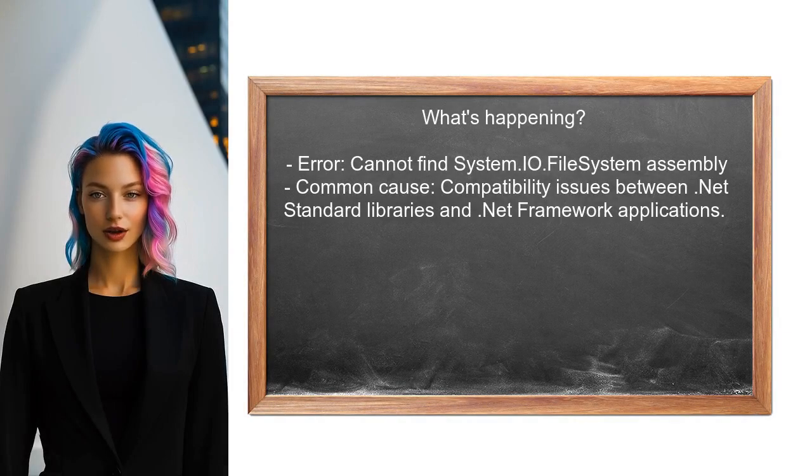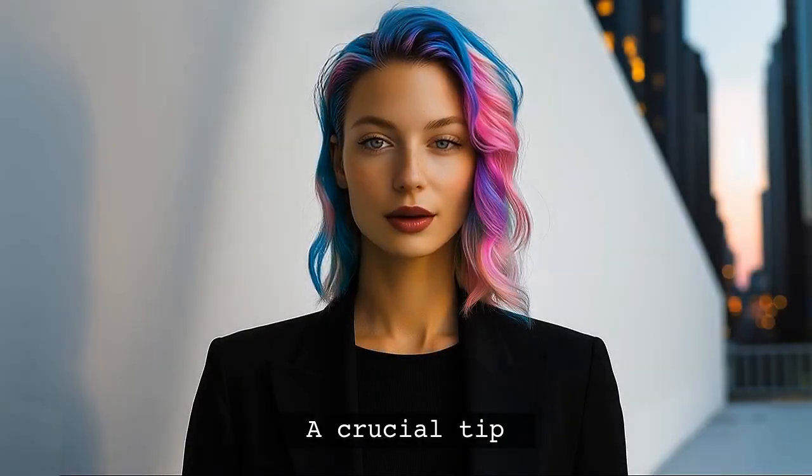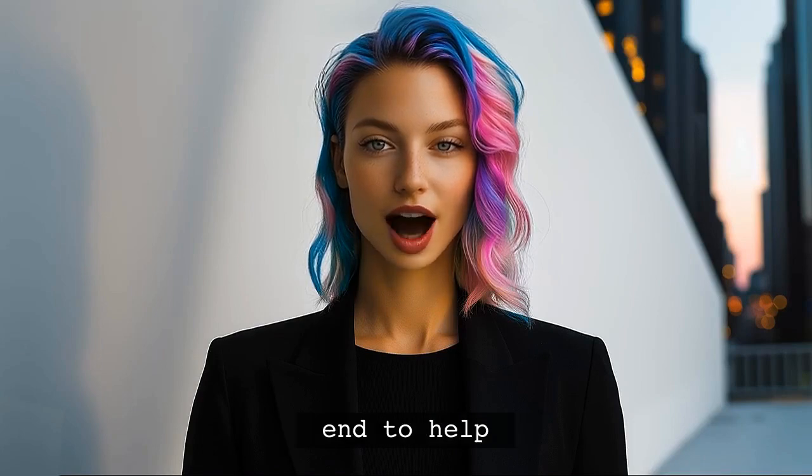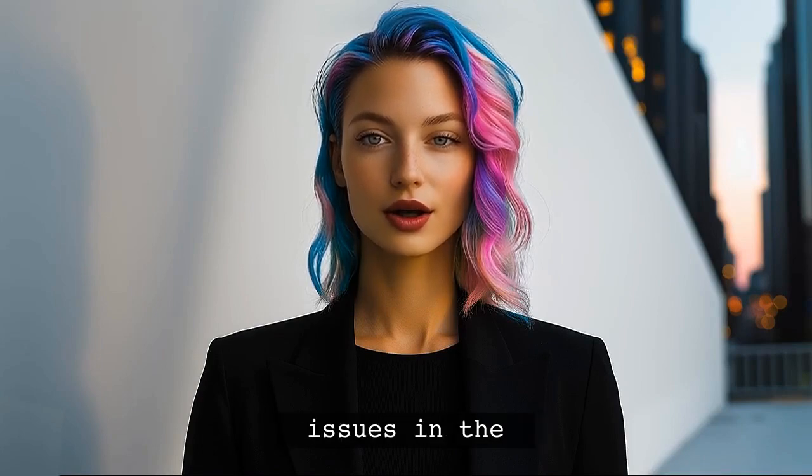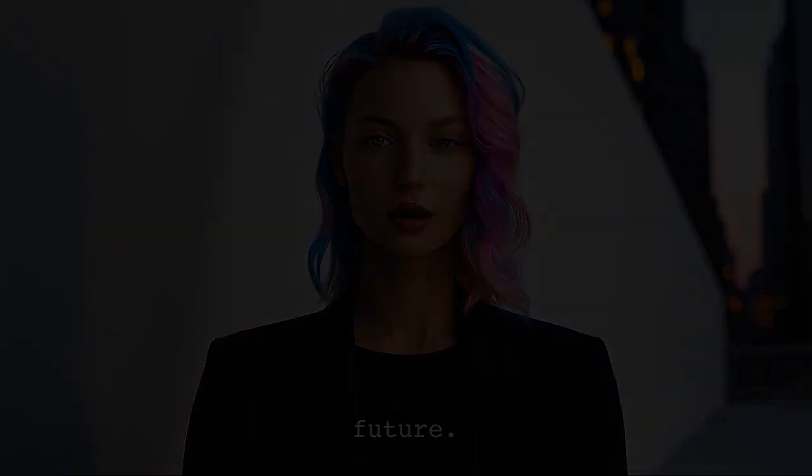The error message indicates that the application cannot find the system.io.filesystem assembly. This often occurs due to compatibility issues between .NET Standard libraries and .NET Framework applications. Stick around. By the end of this video, I'll share a crucial tip that can help you avoid these kinds of issues in the future.